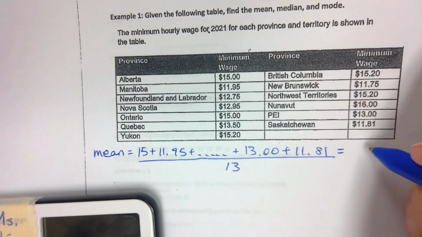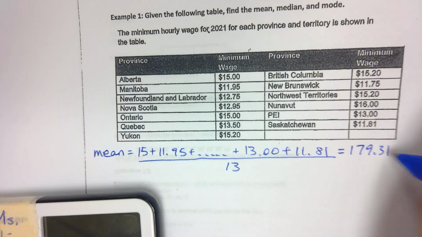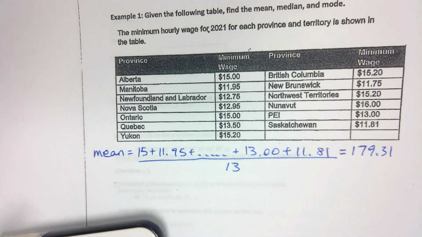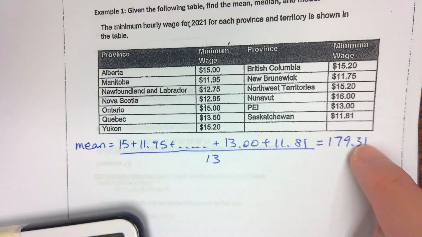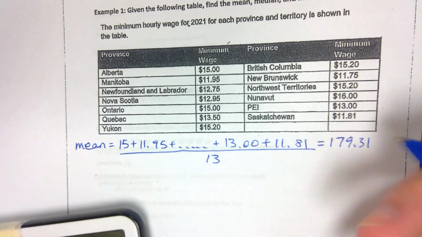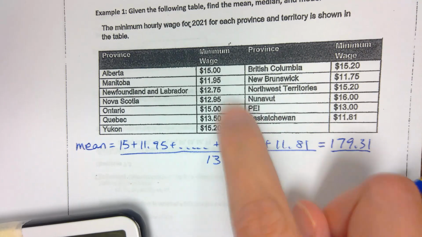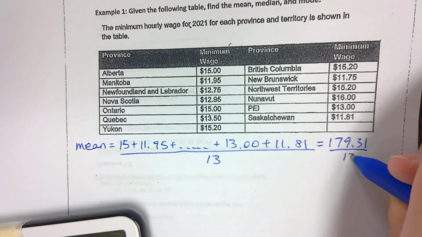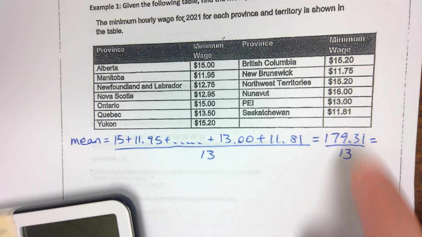Okay. 179.31. A common mistake people make is they just add it all up and then forget to divide. So notice the number is way off. Remember, your average is within your maximum and minimum. So if you get a really big number, it most likely means you either added it wrong or you forgot to divide.